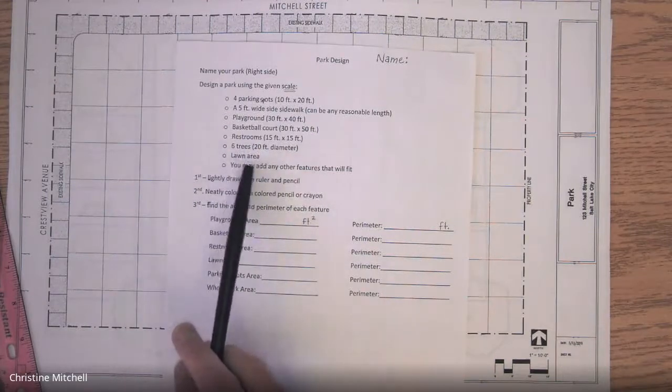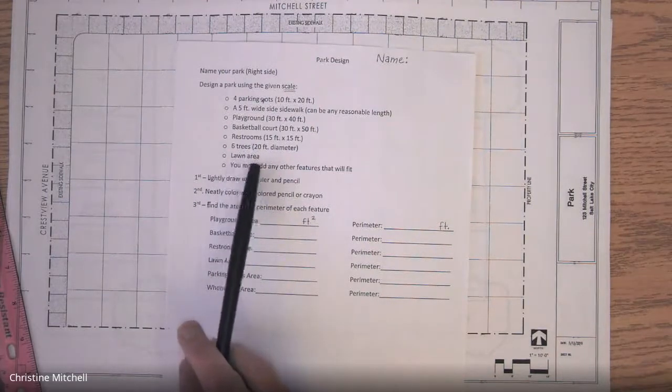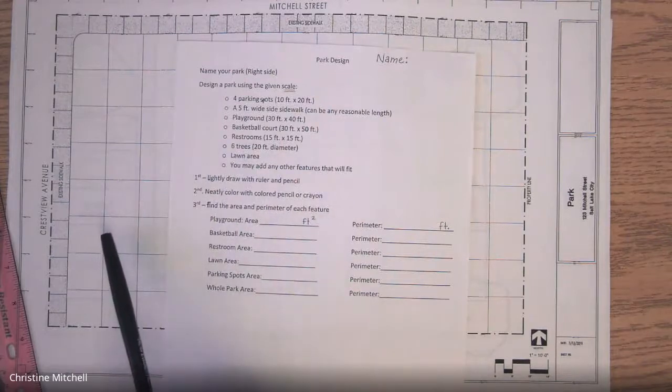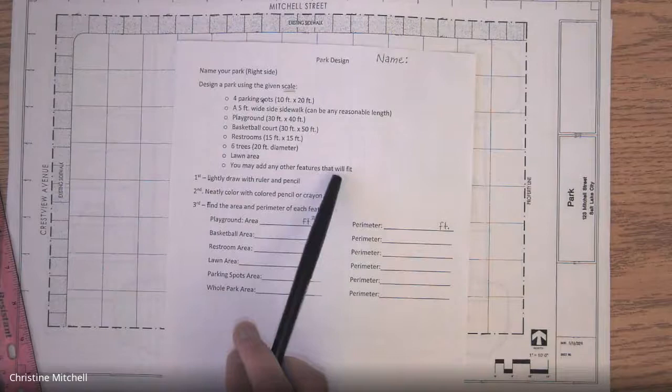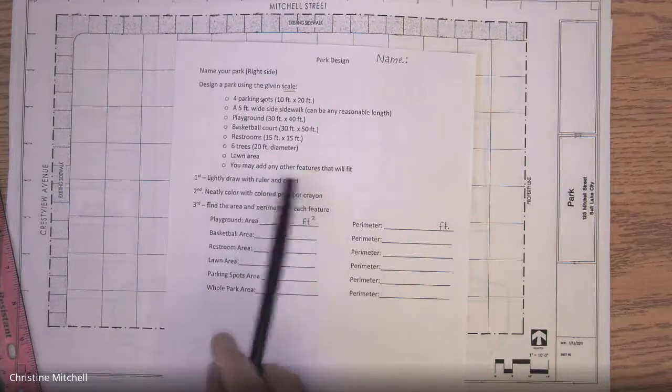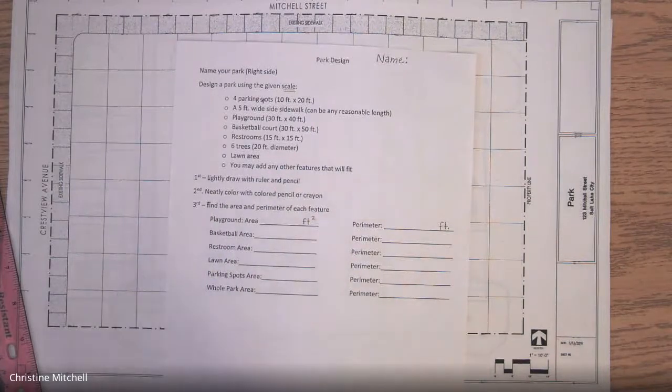And then you need a lawn area. I didn't give dimensions for the lawn area. Then you may add any other features that will fit, but make sure that you're labeling them, and I will show you what I mean. So these are the required things.